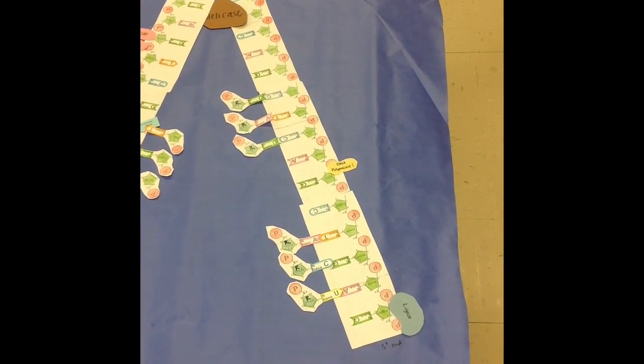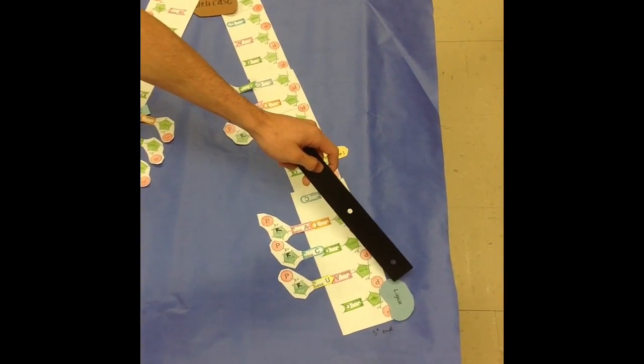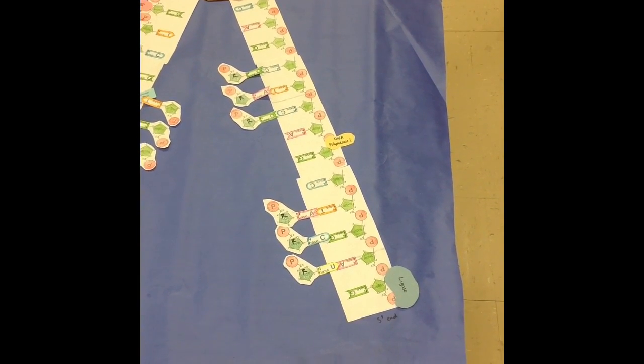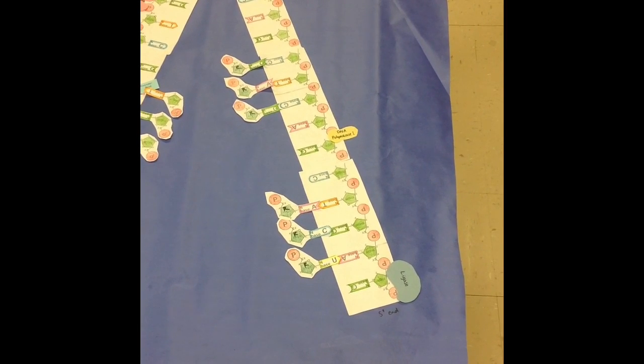DNA ligase joins the 3' end of one fragment to the 5' end of another fragment. It joins the sugar phosphate backbone of all Okazaki fragments into a continuous DNA strand.